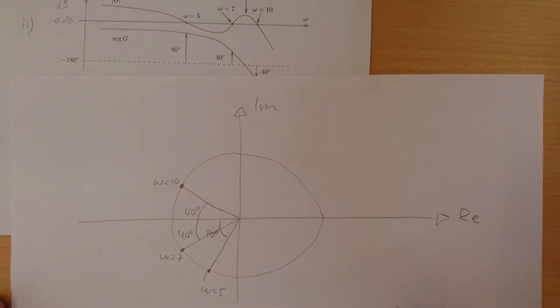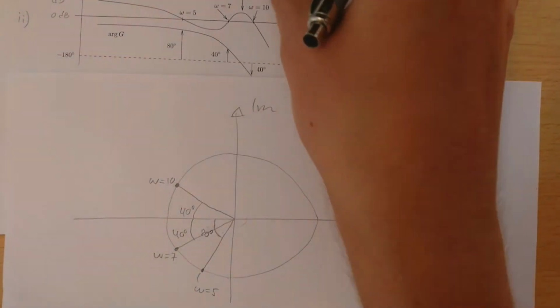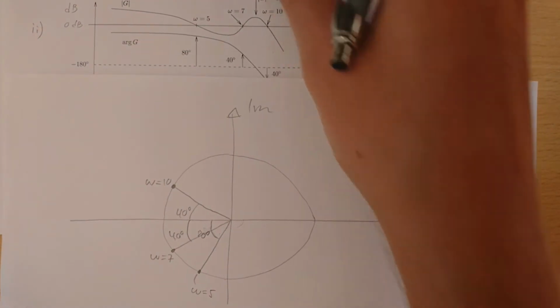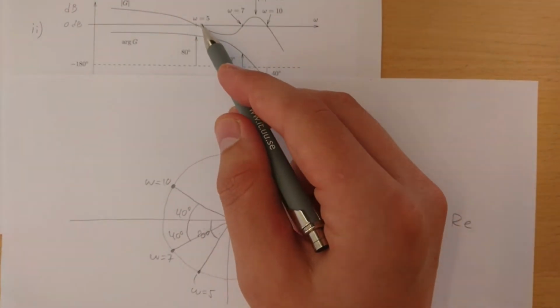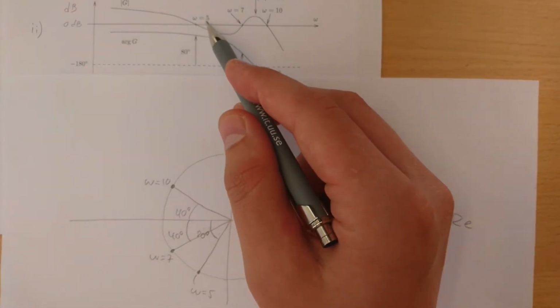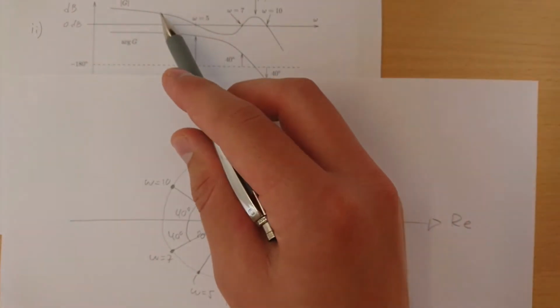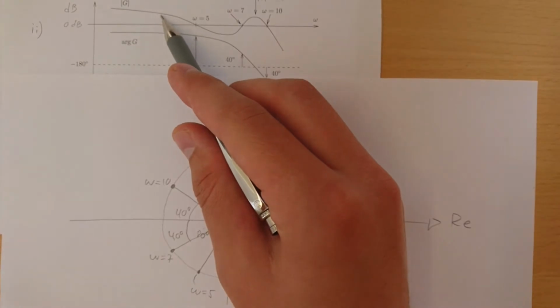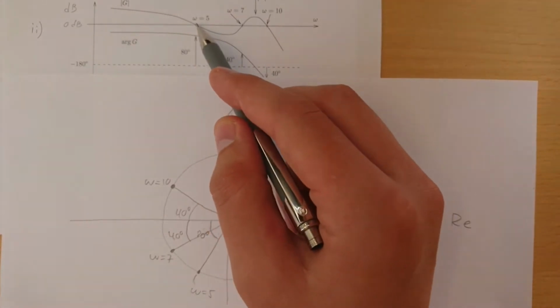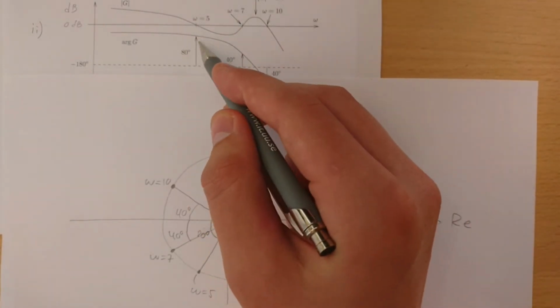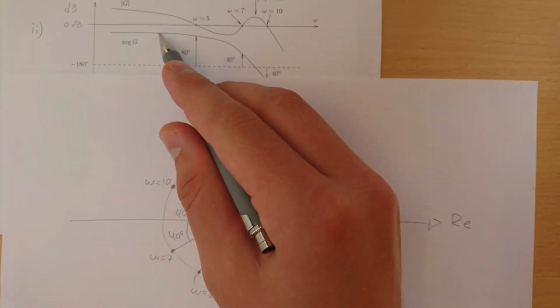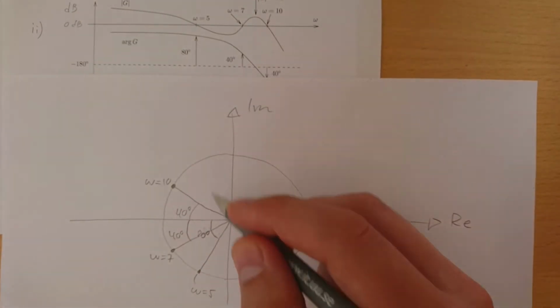So what is happening between these points then? Well, before we're coming to the first point, omega equal to 5, the magnitude of this system is larger than 1, and the phase is also larger than minus 100, which we had.